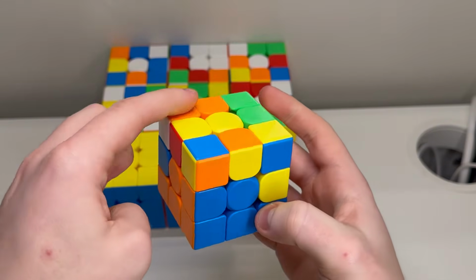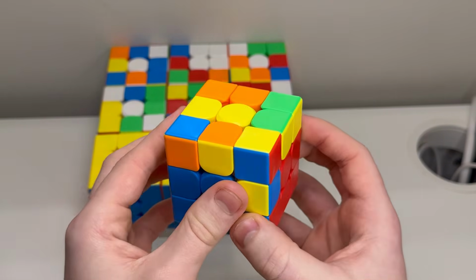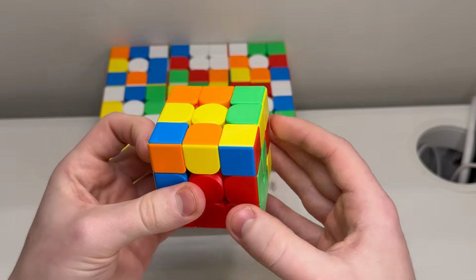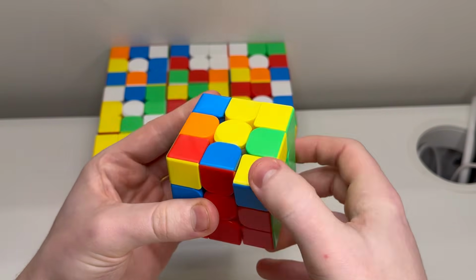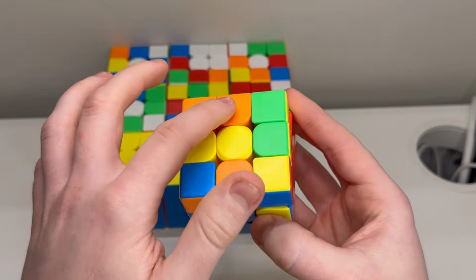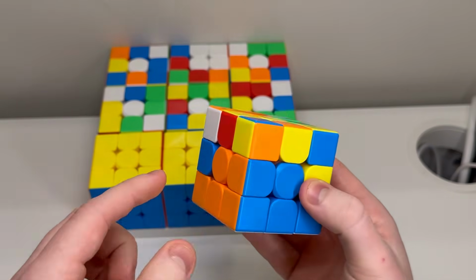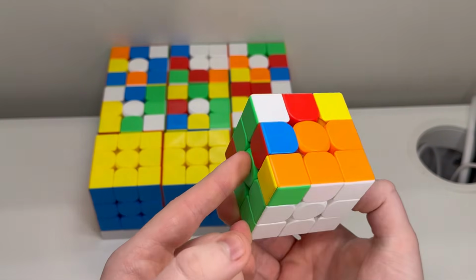So for this pair, we're going to have to rotate to put this one in. So we could either just rotate, put it into the back like that. There's a few other ways you can do it as well. This is a really useful insert that you can use.